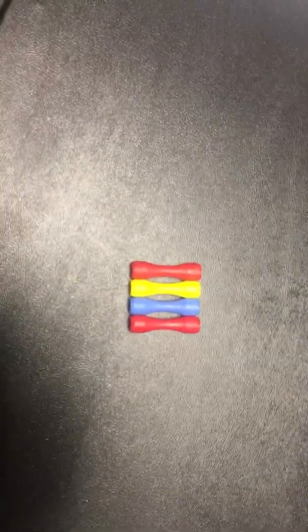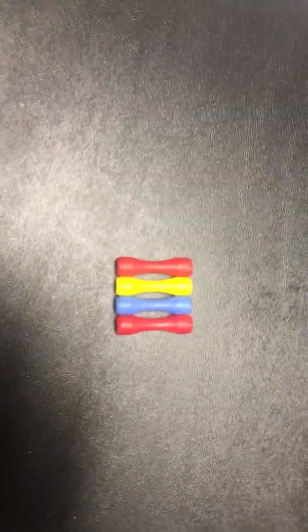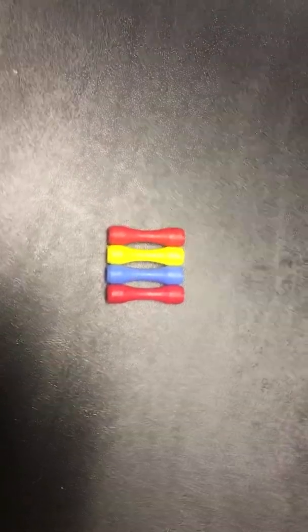For the advanced kids, you can give them a pattern like this: red, yellow, blue, red. What's the pattern? Oh, well, it's red, yellow, blue, red, yellow, blue. Okay, but what else could it be? It could also be red, yellow, blue, red, red, yellow, blue, red. So have them come up with different patterns using the same base four here, and have them make predictions on that.